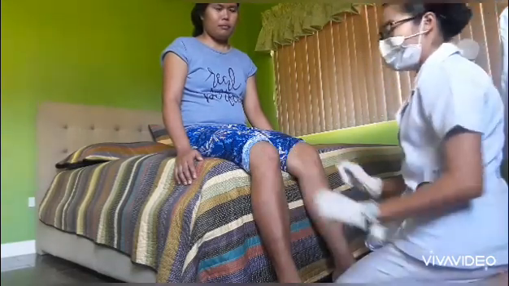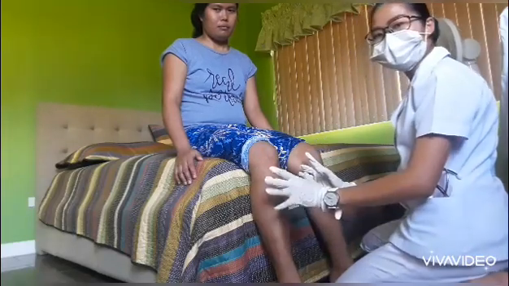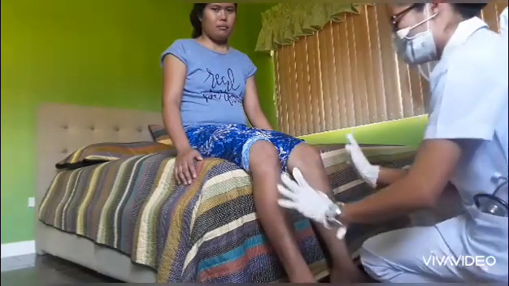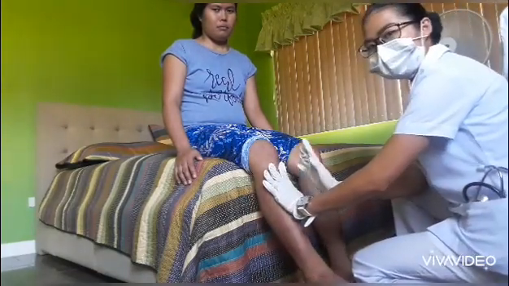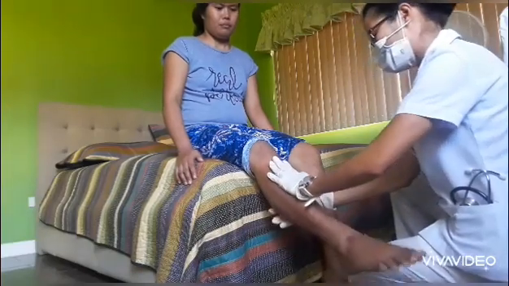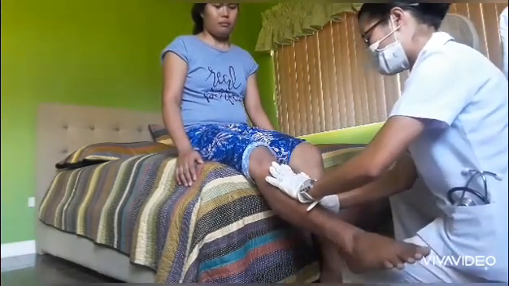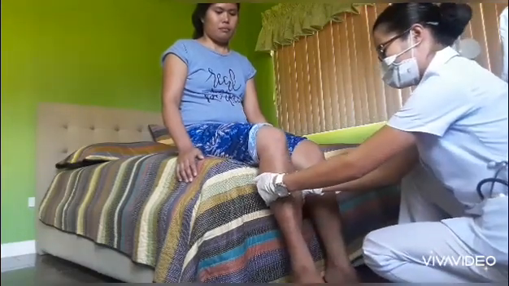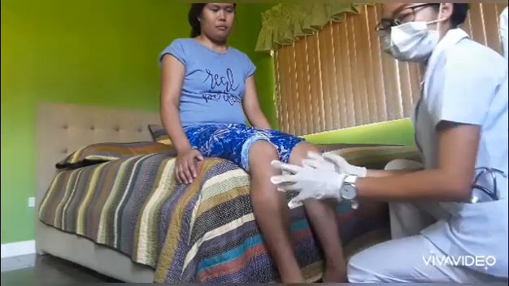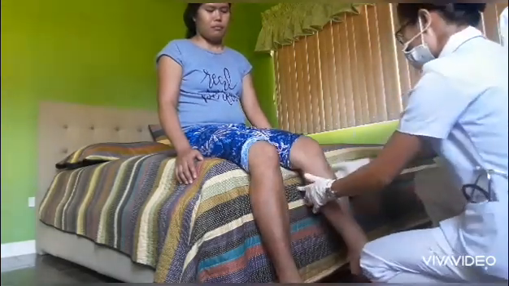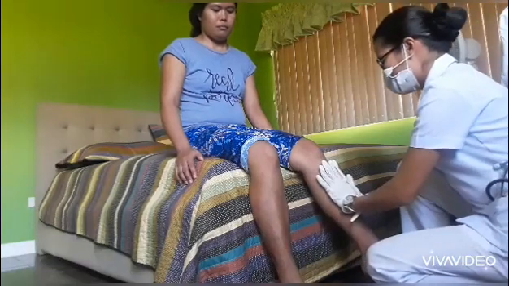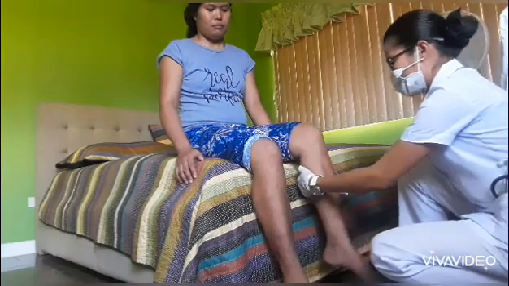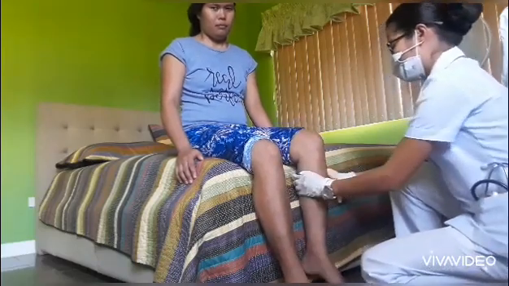So after palpating, we're going to proceed to test the range of motion of the knees of the patient by instructing the patient to push her leg against my hand. Okay, very good. And then pull her legs against my hand. Okay, very good. And do the same process on the other side, other leg. Okay, ma'am, push your leg. Okay. And pull your legs against my hand. Okay, very good.